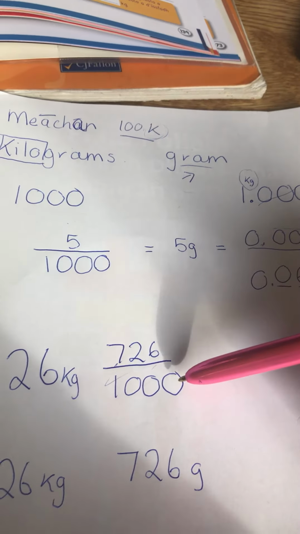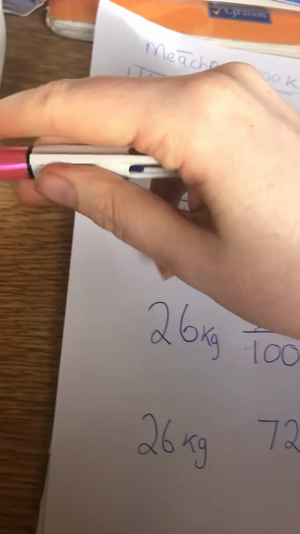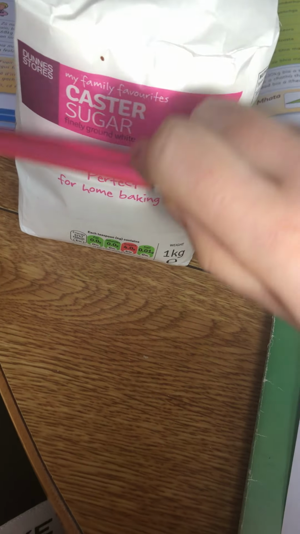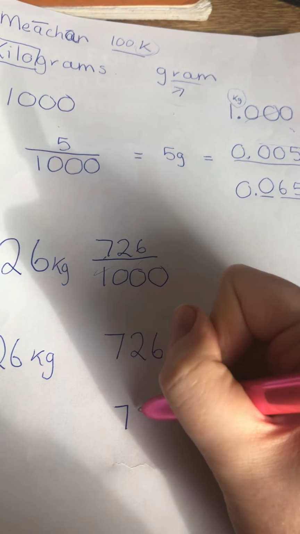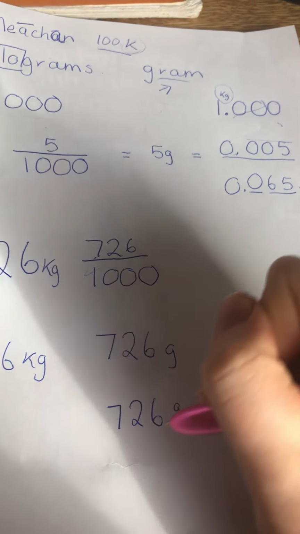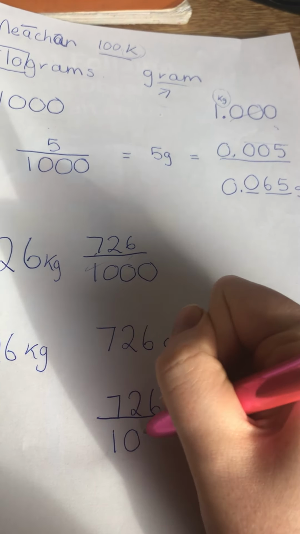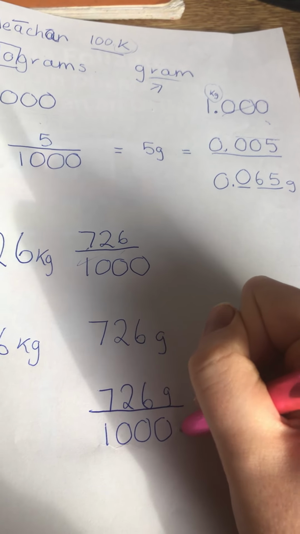So again, because that is a fraction of the entire kilogram, of the entire 1,000 grams, you can say that it's 726 grams out of a full 1,000 grams, okay?